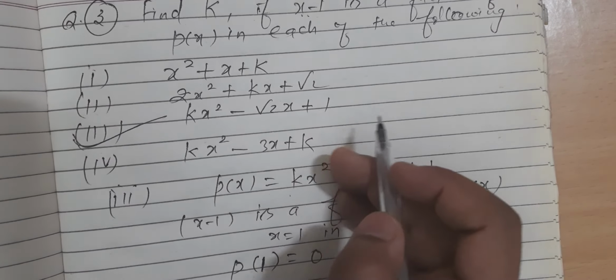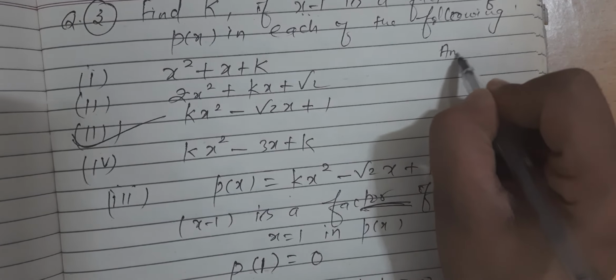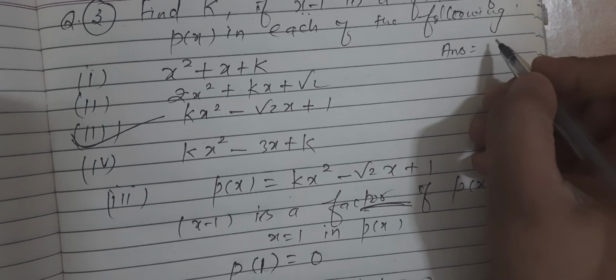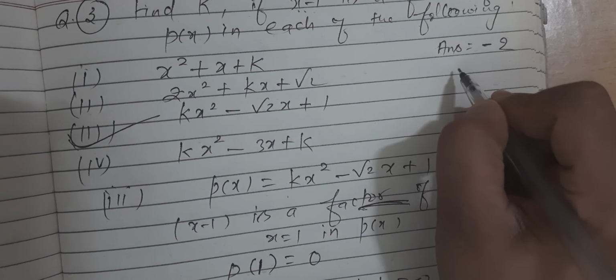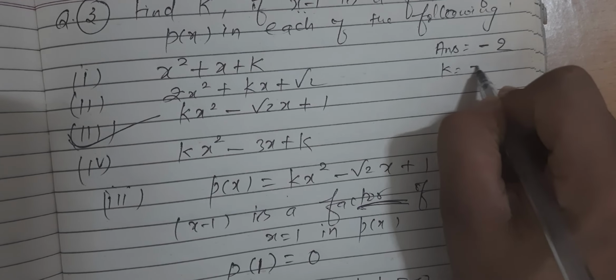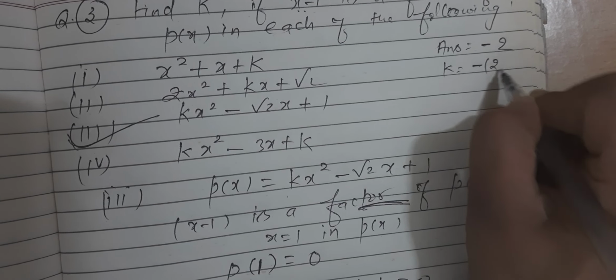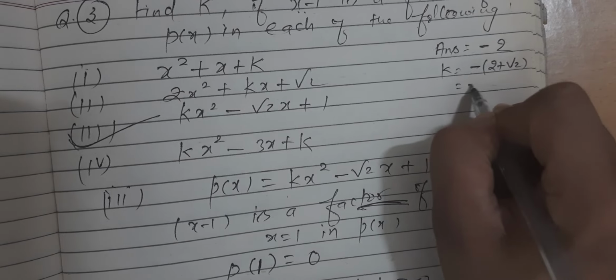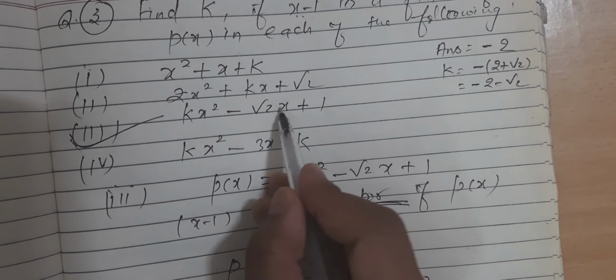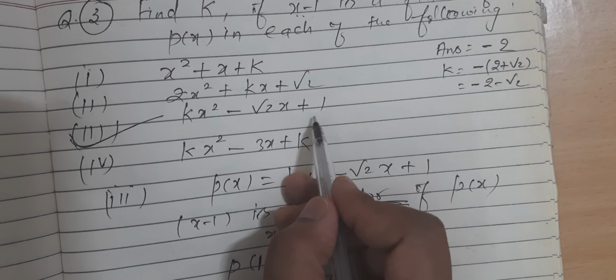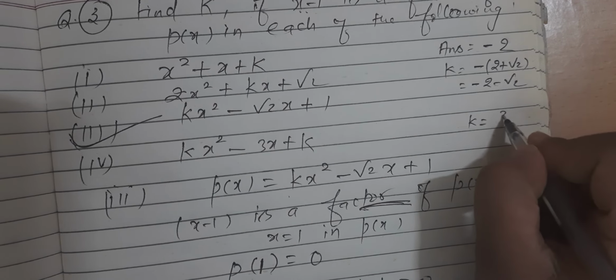I will write the answers here so that you can check. So here the value of k, you will get minus 2. Here you will get the value of k, minus 2 plus root 2, or this can also be written as minus 2 minus root 2. Okay. And this third we have already done. And in the fourth part, you will get k equals to 3 by 2.